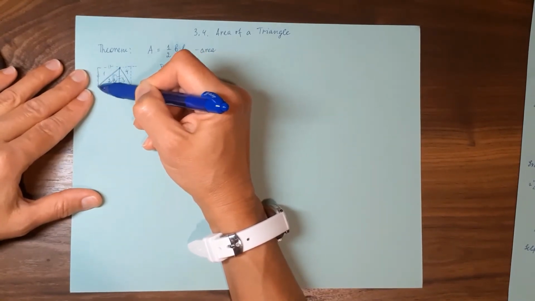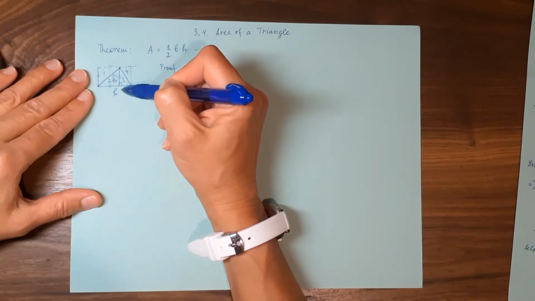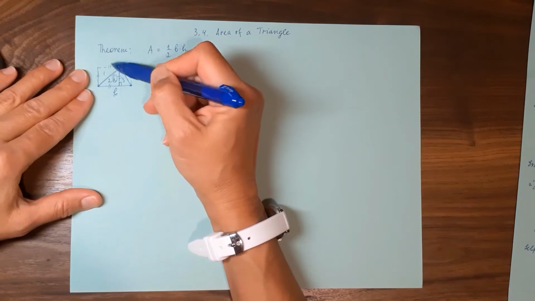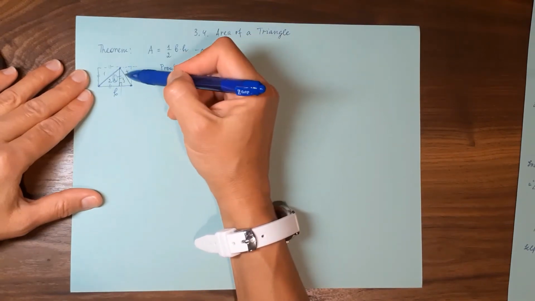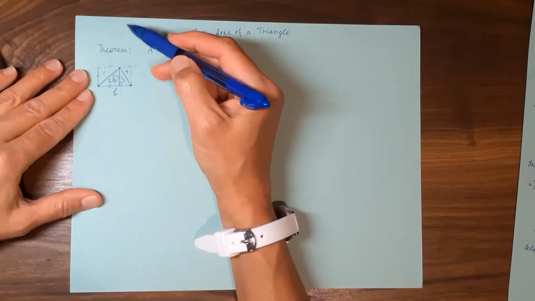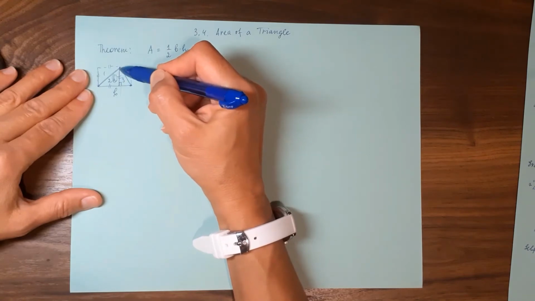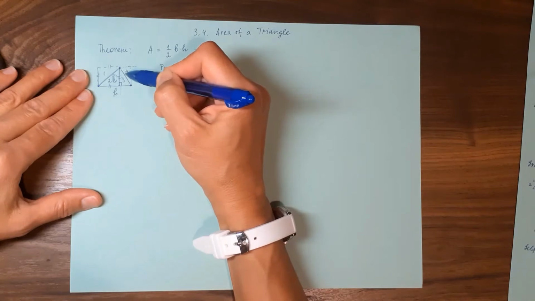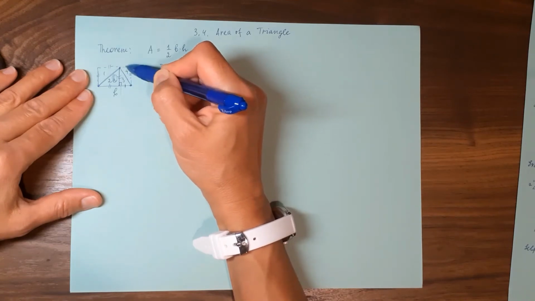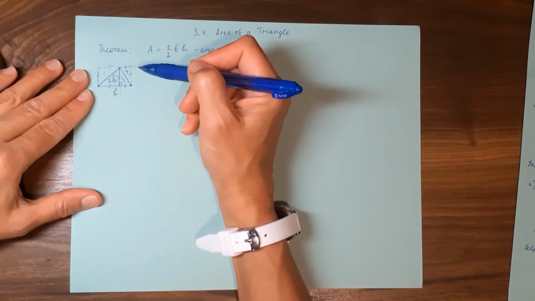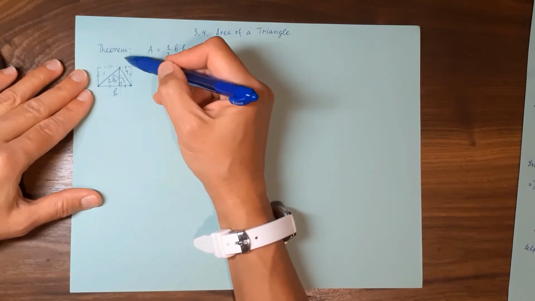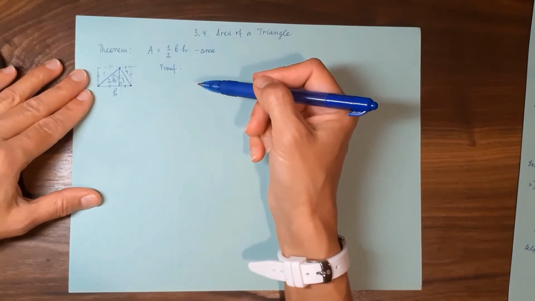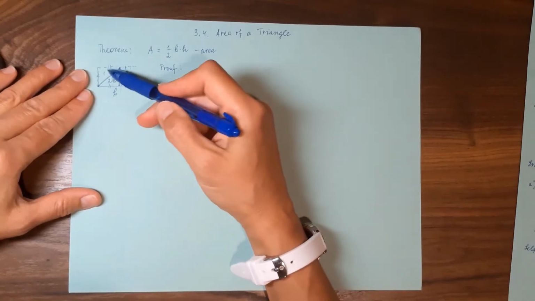I'm labeling equal sides. Okay, triangles 4 and 3 are also equal. Same reason: the height is the same, they share one side, and opposite sides are equal. All lines here are parallel and angles are 90 degrees. So basically these triangles are equal because three angles are the same plus one common side.